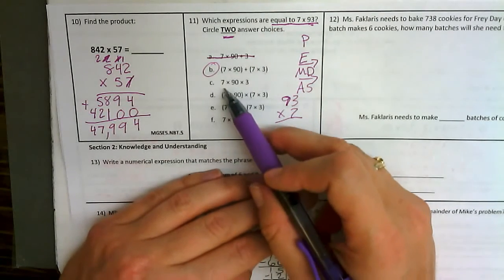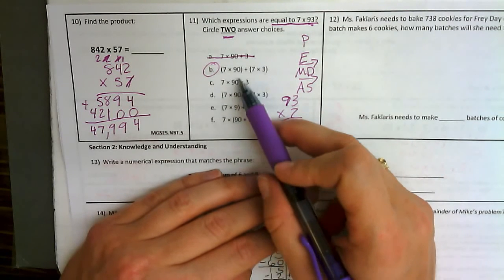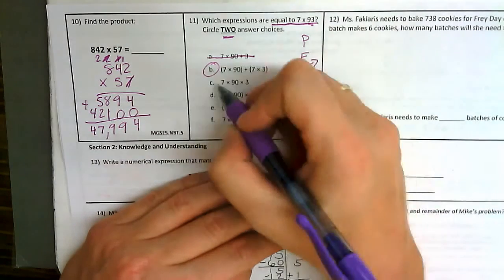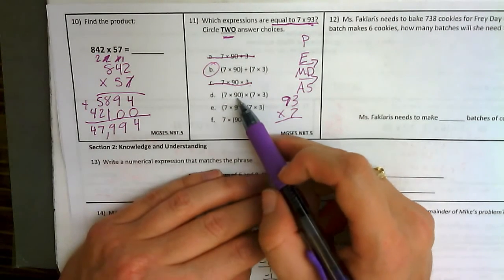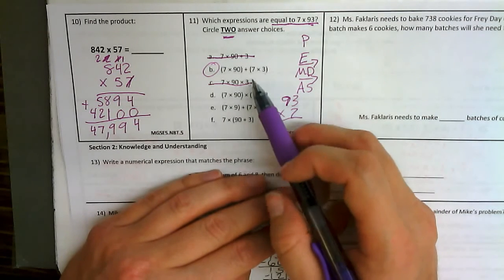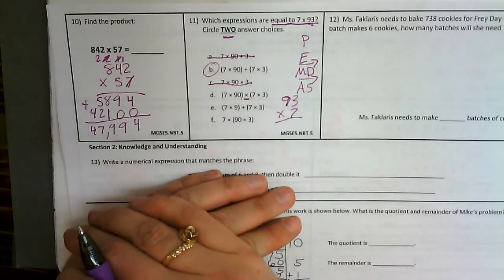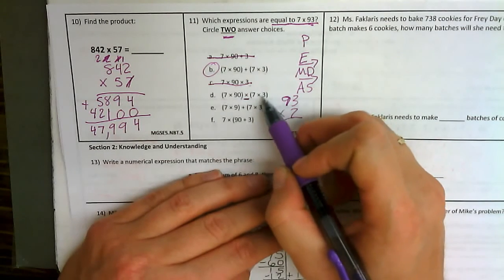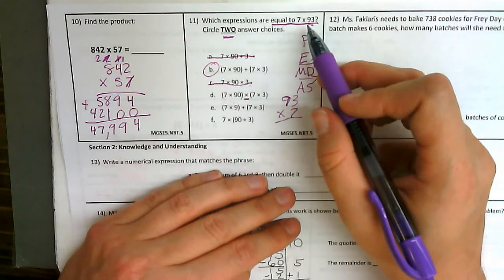The third one, C, says 7 times 90 times 3. So I would do 7 times 90 first, and then I would take that answer and multiply it by 3. And that is not what I'm doing when I solve 7 times 93. So that is incorrect. Let's look at the next one. The next one is 7 times 90 times 7 times 3. Well, that almost seems right because it's almost just like this one. But here's the difference. The difference is in that multiplication symbol, because I'm going to get the answer to 7 times 90 and the answer to 7 times 3, and I'm going to multiply those together. And that's not what I would do when I multiply 7 times 93.